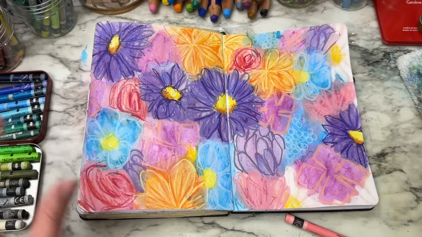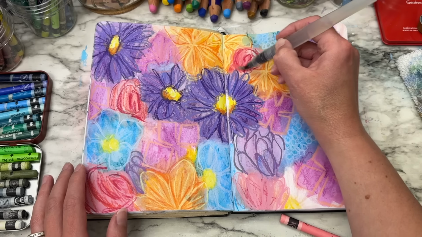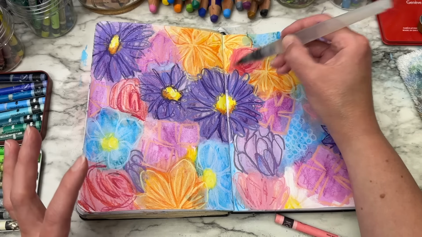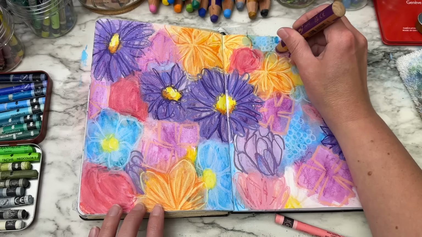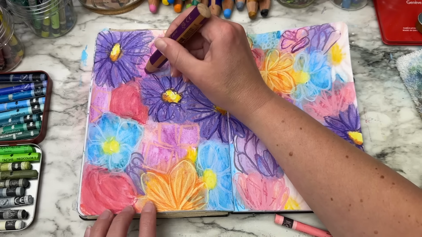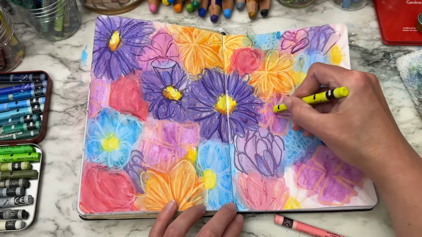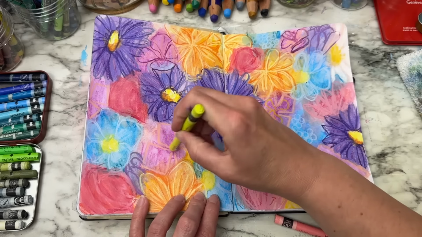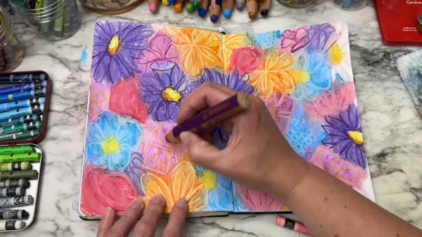Not a huge fan of these roses, so I'm gonna go back over them with some water and blend them out so that they're less noticeable. I think I want to add some cool little design to the middle of this one. Maybe with some dots.